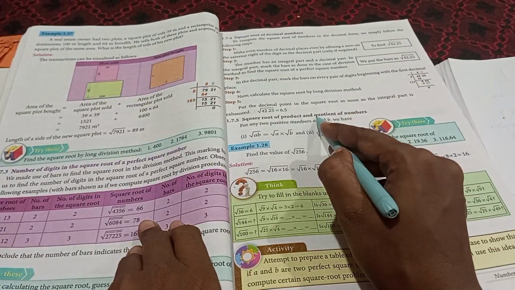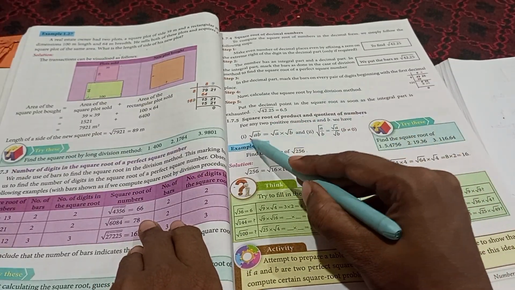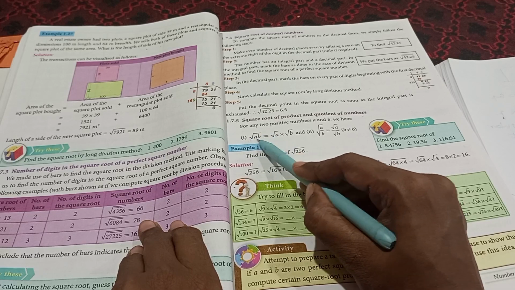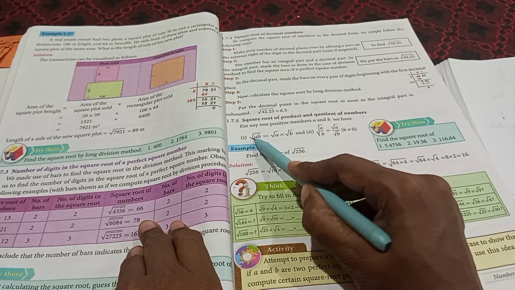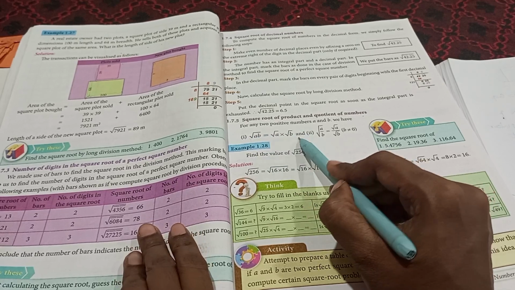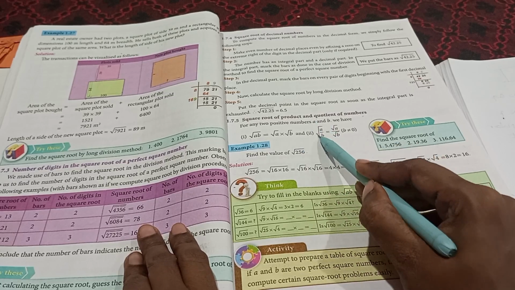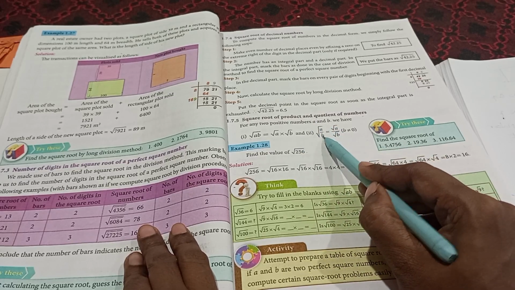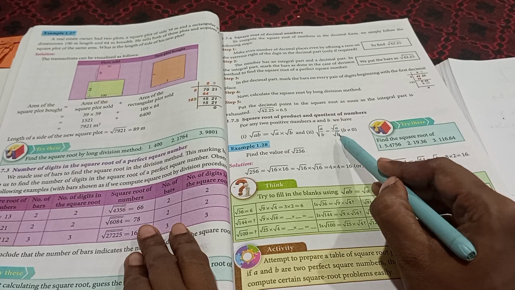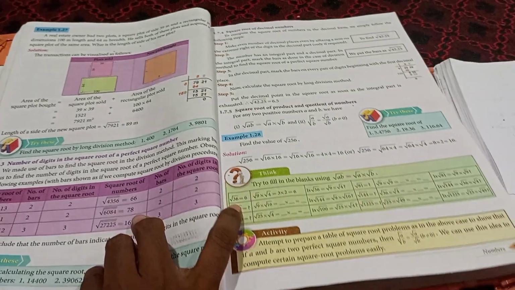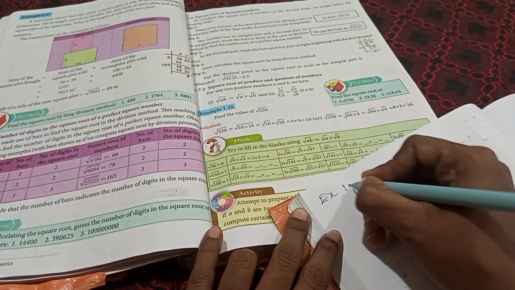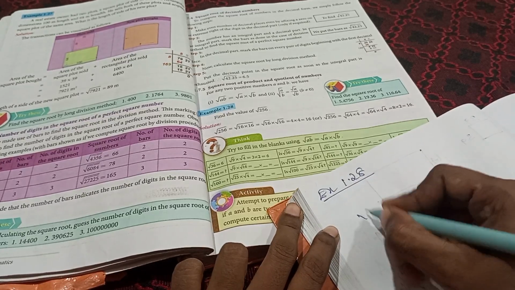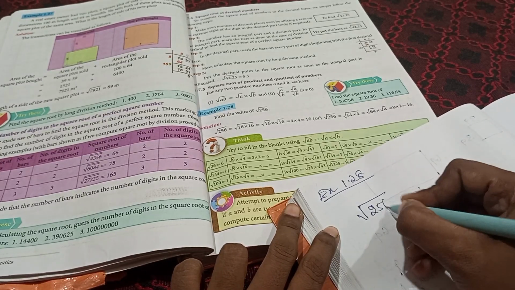So you see here, square root of product and quotient of the numbers. For example, if they have given the square root of AB, you can split it as square root of A into square root of B. Likewise, if you have square root of A by B, you can split it as square root of A divided by square root of B. So for example, if they have given the question, example 1.28, you have to find the value of square root of 256.